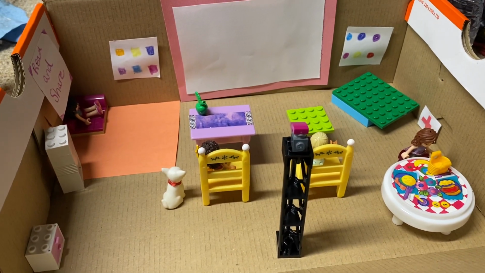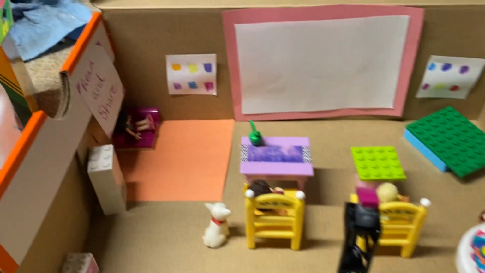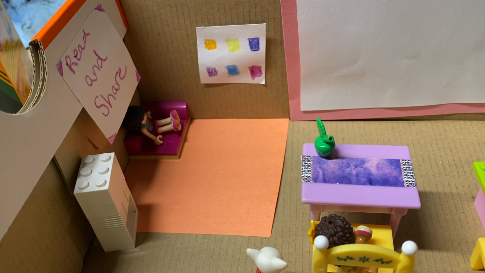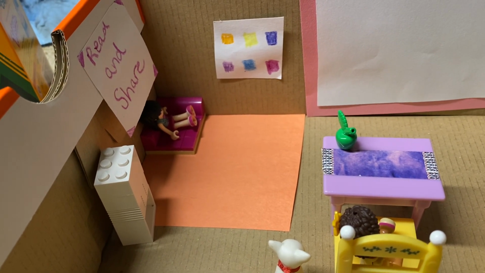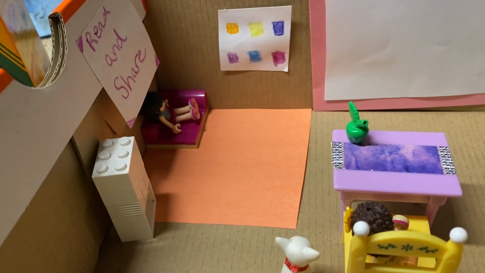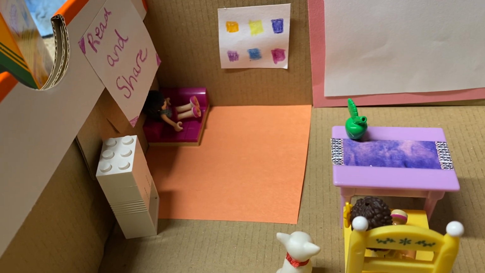So this is a replica of what my ideal classroom would look like to be inclusive of all students. And starting with this read and share area right over here, I decided to include a carpet space so that students can sit and listen as read aloud stories or sit and interact with partners and read together, so that way they become more comfortable with reading aloud and reading in front of other students.